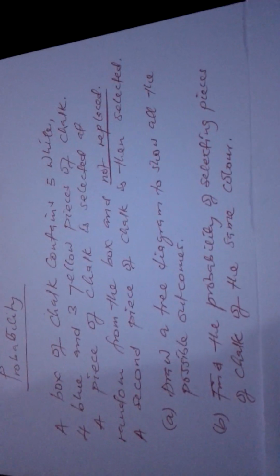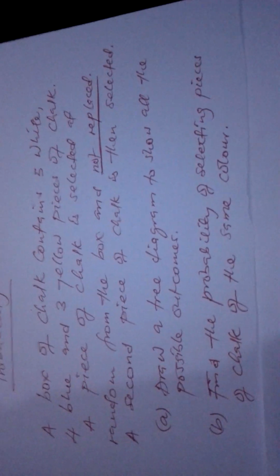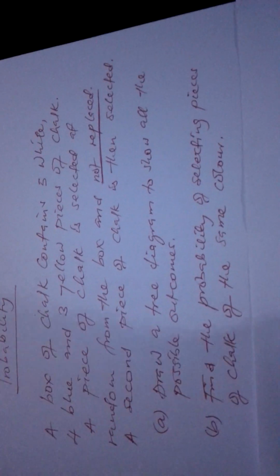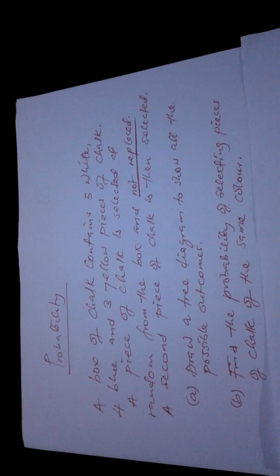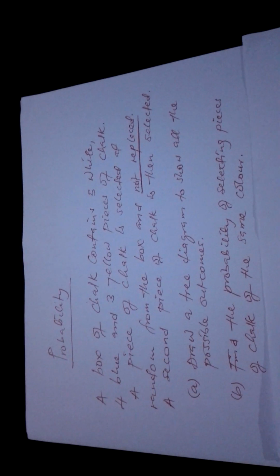I picked this question from a paper for 2017, if I'm not mistaken, but let's focus on the idea I want to communicate here, which is very, very cardinal. Mainly, students have been having challenges drawing a tree diagram because of not understanding the conditions given in a passage for a question to do with probability.